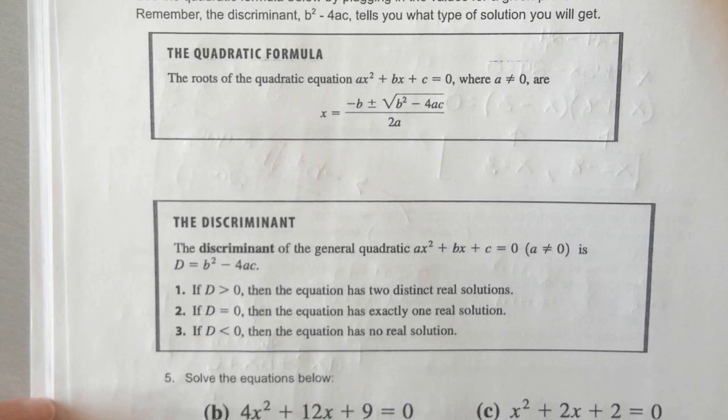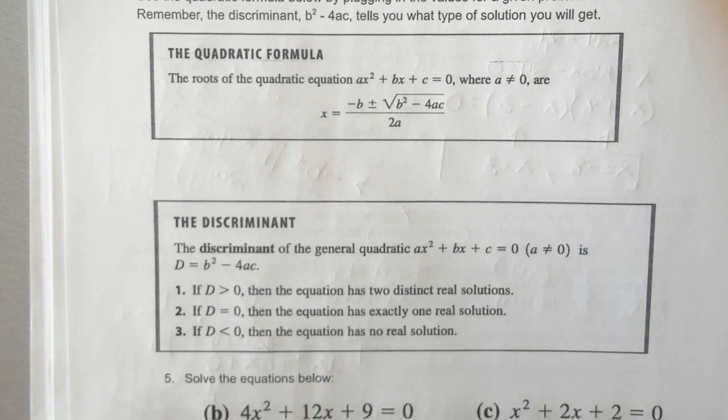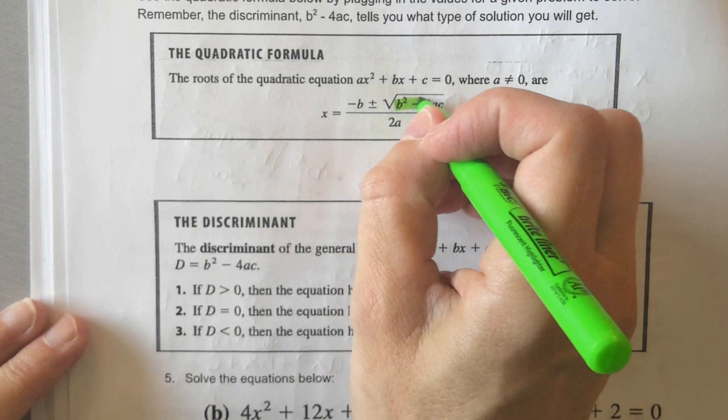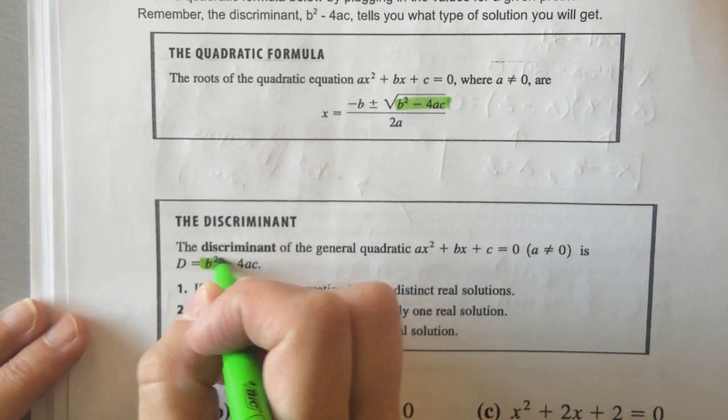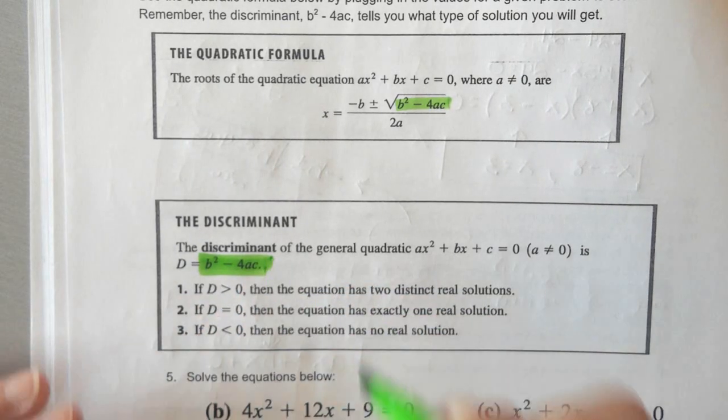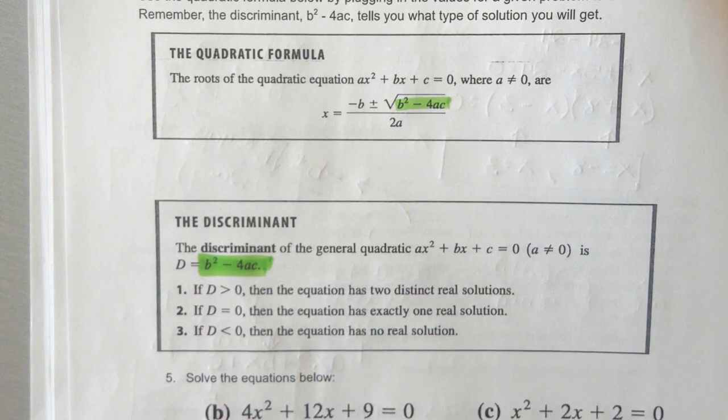Then there's just a piece of it that we want to talk about. So specifically this piece that lives right there, not even the square root, just the b squared minus 4ac is my discriminant. If that value is bigger than 0, we're going to get 2 real solutions. If that value is 0, we're going to get 1 real solution.